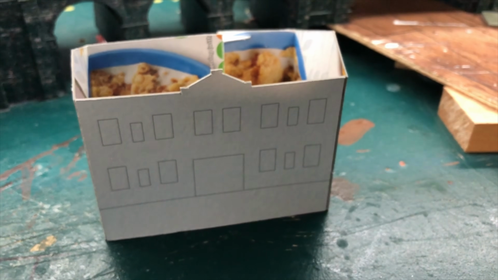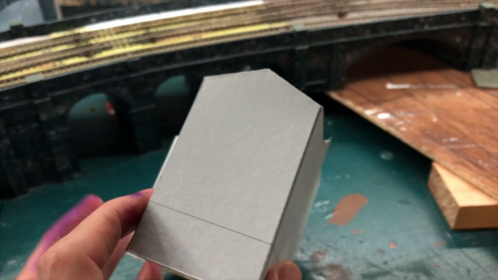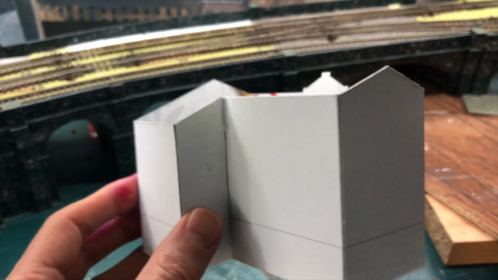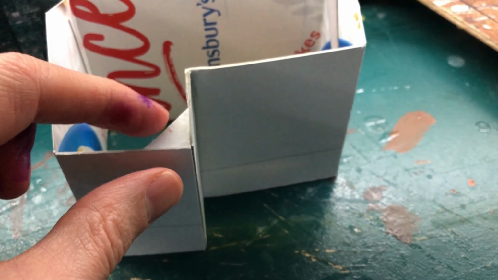So here we are then. I've cut it out carefully, I've scored down the edges, and I've folded it round and used our little glue flaps to glue it together. And I think it looks good. Just checking there, I've got the correct angles. If you remember, I was showing you the angles of the roof. It does look as though it's going to be correct.